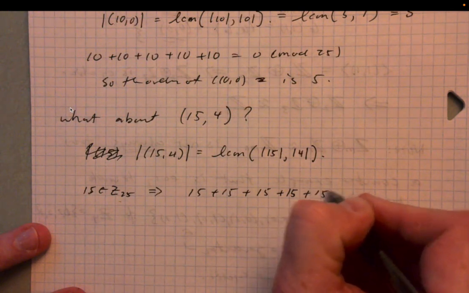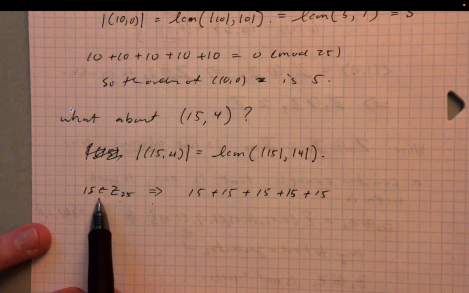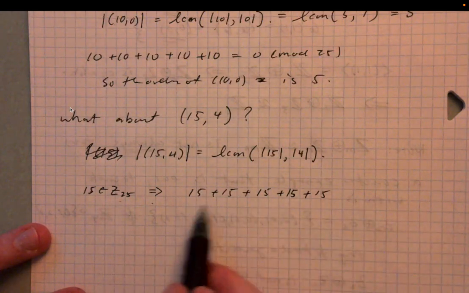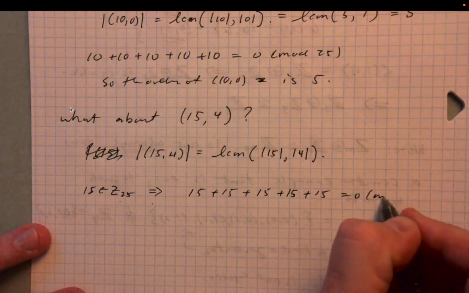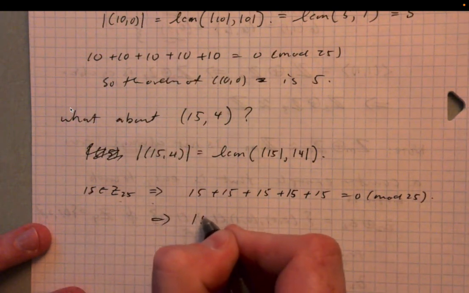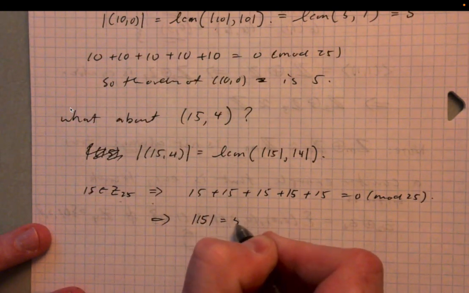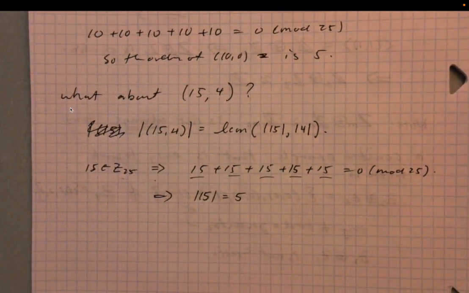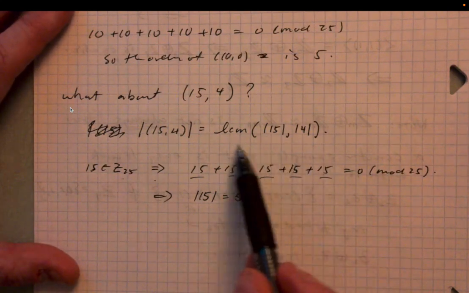Plus 15 is 75, which is 0 mod 25. Right, so that implies that the order of 15 is 5 again. 1, 2, 3, 4, 5. Okay. That's great.